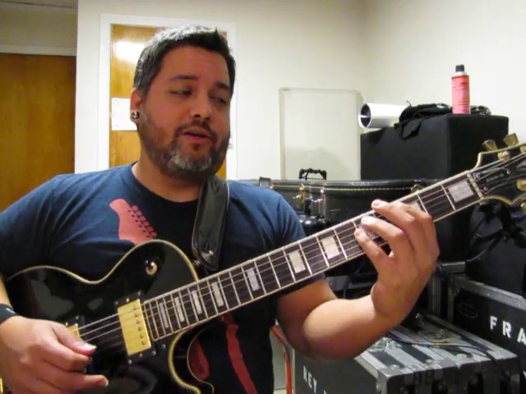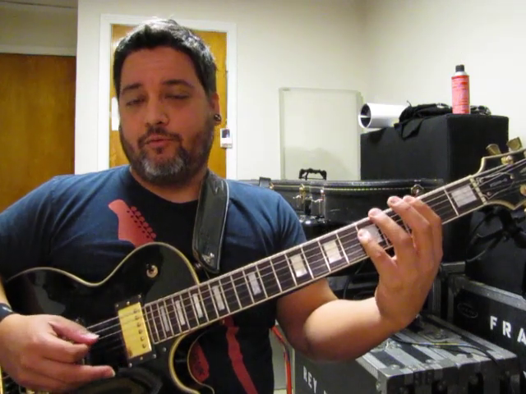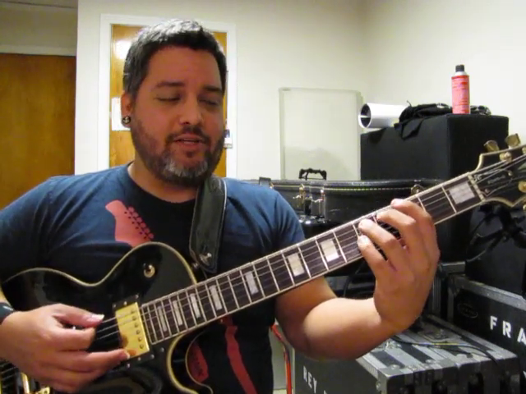Now the perfect fifth is a very strong interval. A lot of people use those power chords or 5 chords. What they are is the root, the fifth, and the root again. So that interval is the strongest interval that we have.